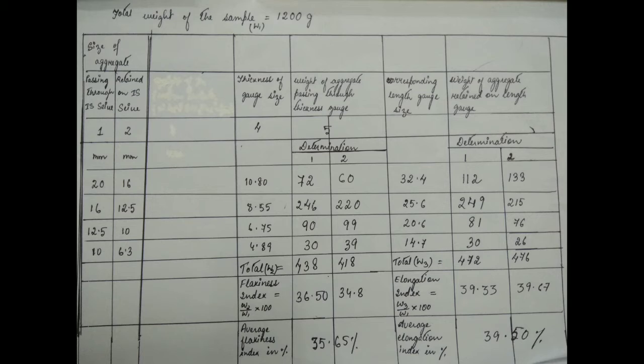Now coming to the weight of aggregate which were retained on the length gauge. Remember, in the flakiness test we had weighed the aggregates which were passing through the thickness gauge, but here in the elongation test we will be weighing the aggregates which are retained on the length gauge.